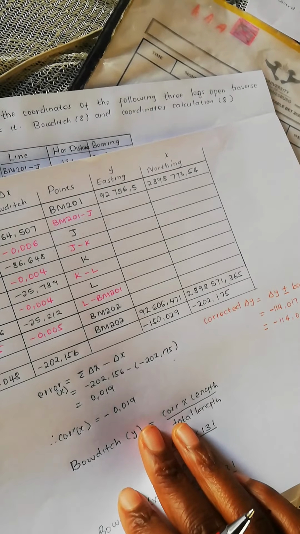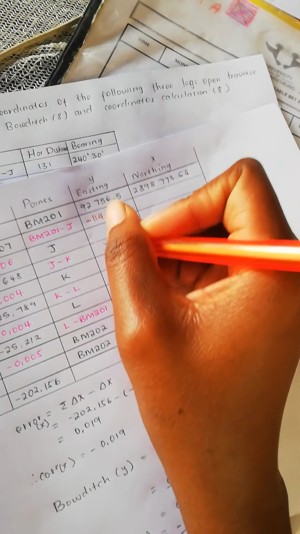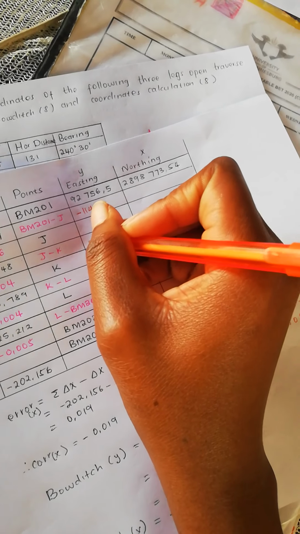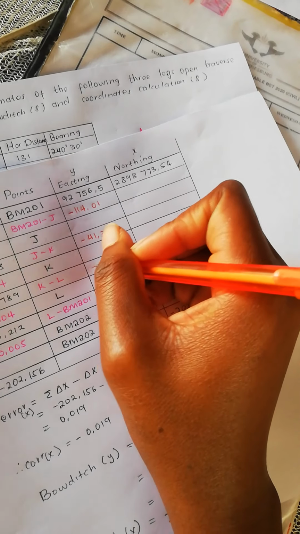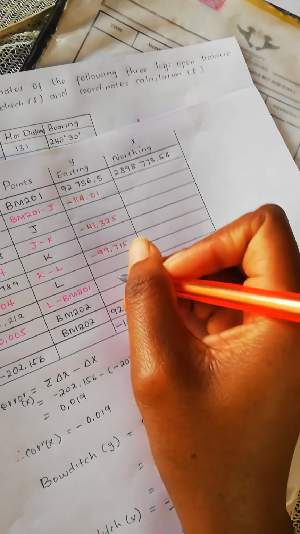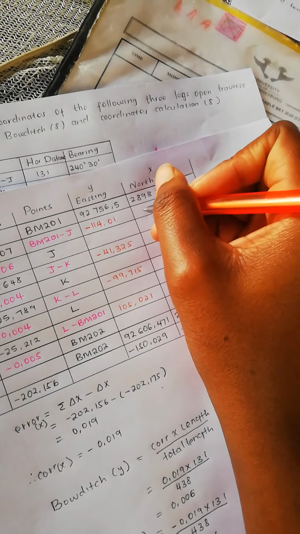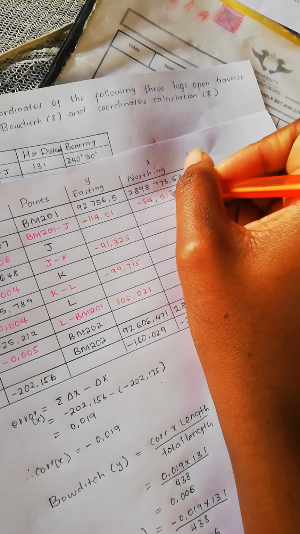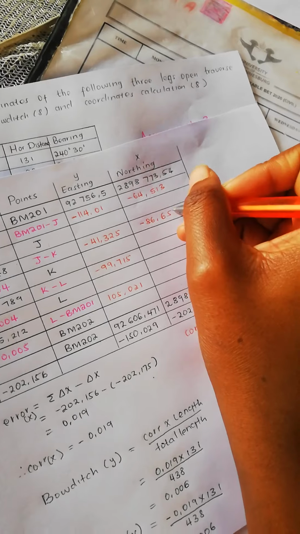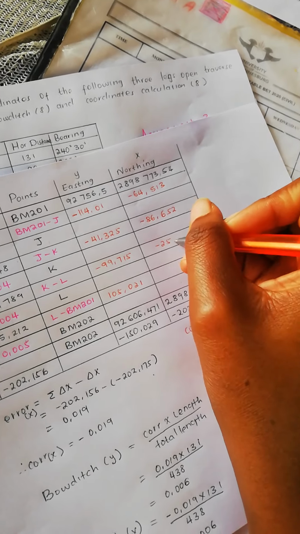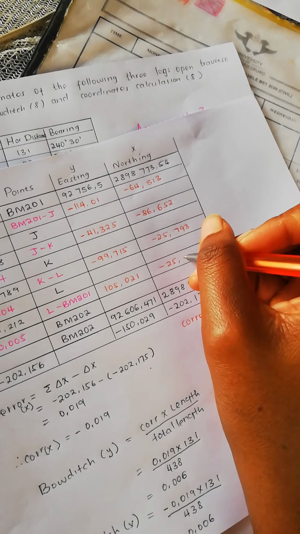So here I'll just fill them in the table. Here I got minus 114.01, minus 41.325, minus 99.715, 105.021, minus 64.513, minus 86.652, minus 25.793, minus 25.217.